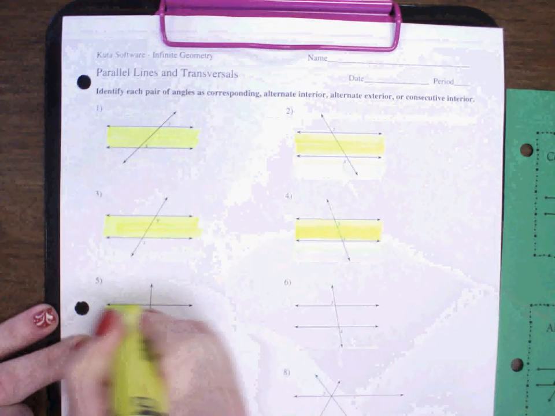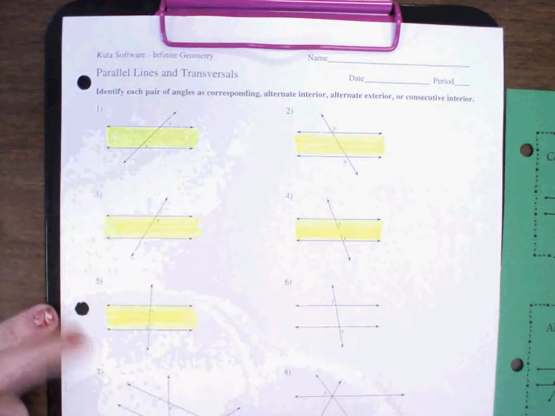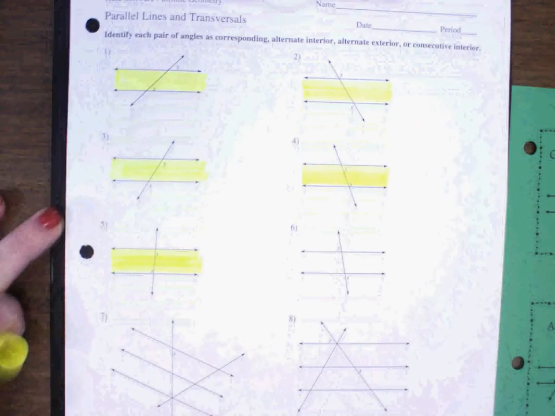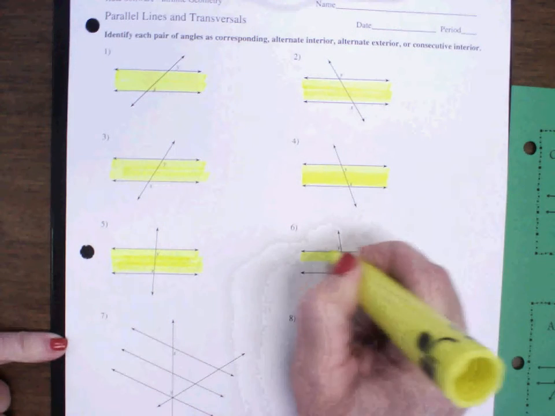So let's go ahead and color them all. I'm not going to do 7 and 8 because I have to be careful with 7 and 8, but 1 through 6 I'm okay. Are we good?